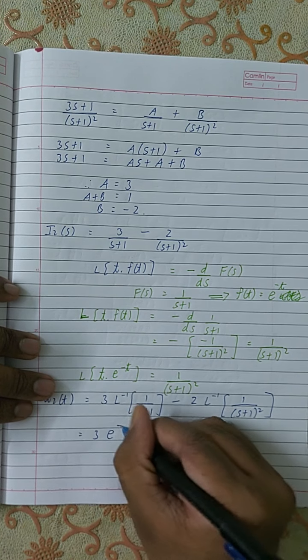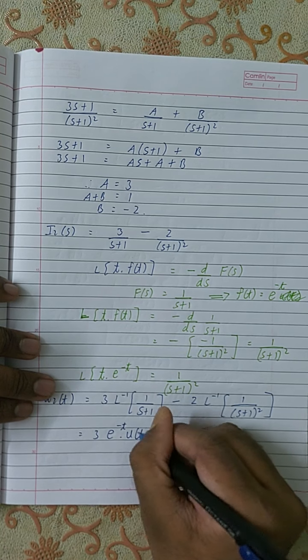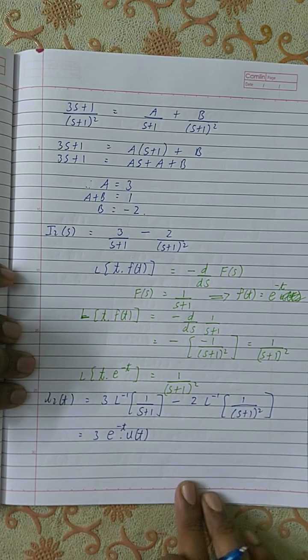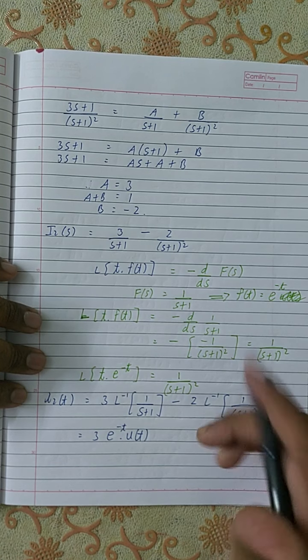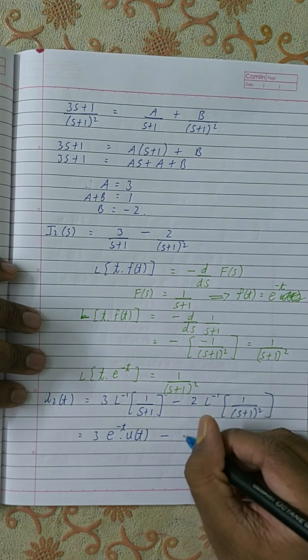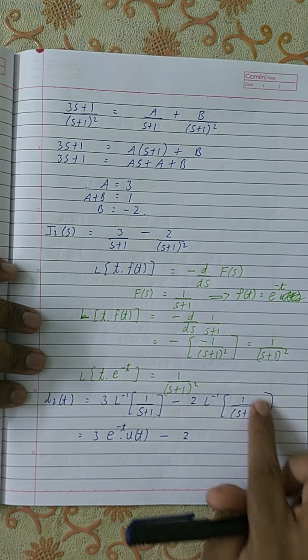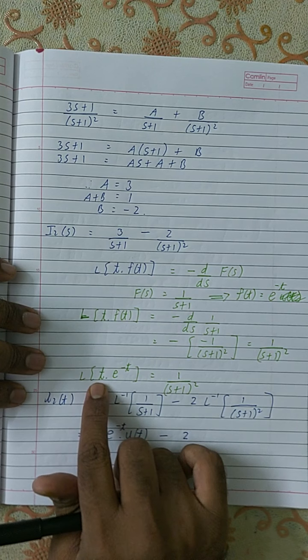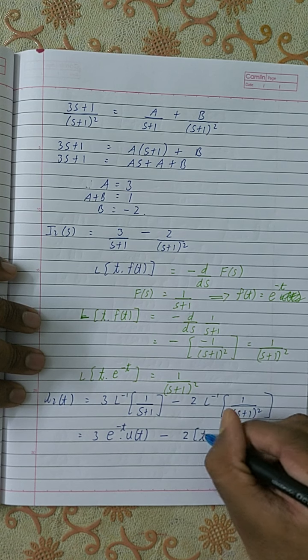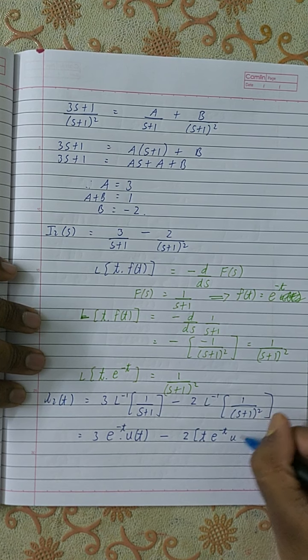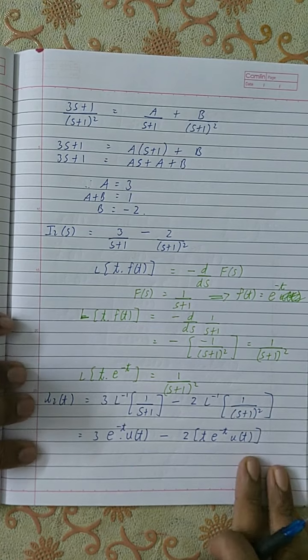So therefore it is e raised to minus t into u of t, because this is a unilateral Laplace transform. That's why I'm multiplying everything with u of t, minus 2 into, and the inverse of this I already know is t into e raised to minus t. So therefore it is nothing but t into e raised to minus t u of t. Okay, this is the Laplace inverse.